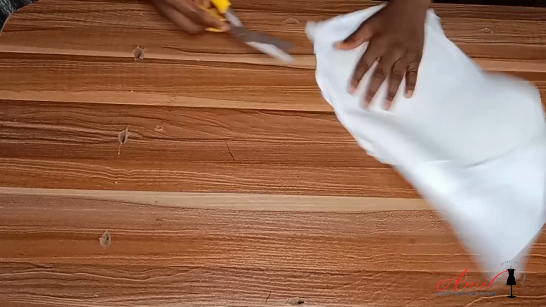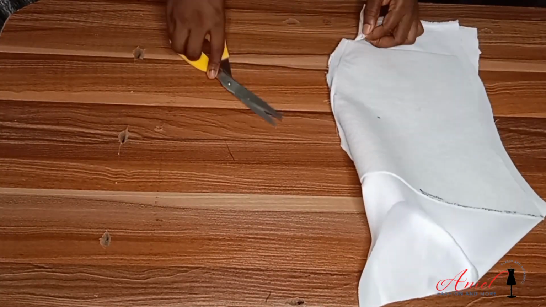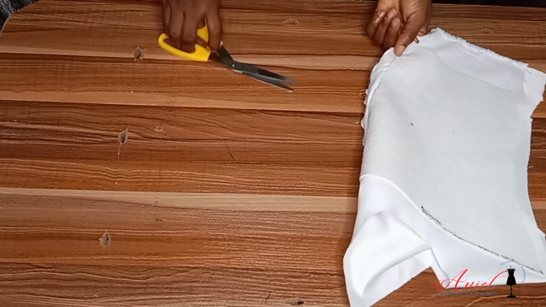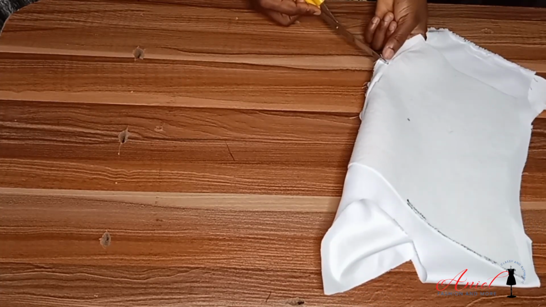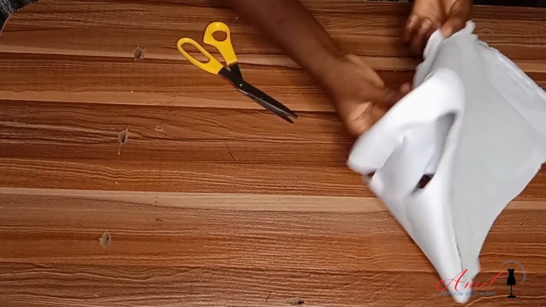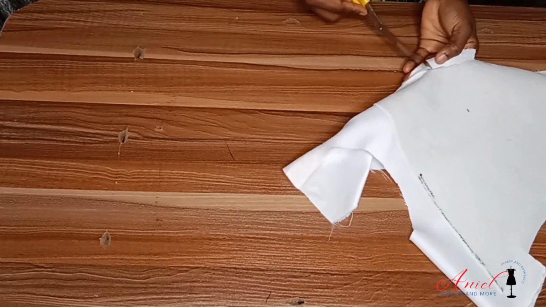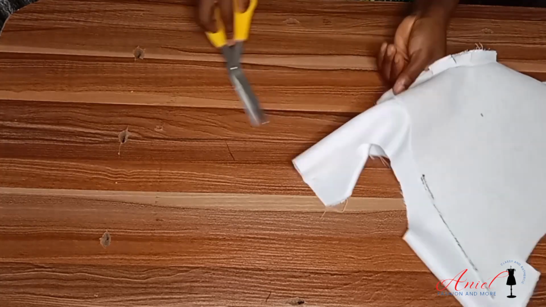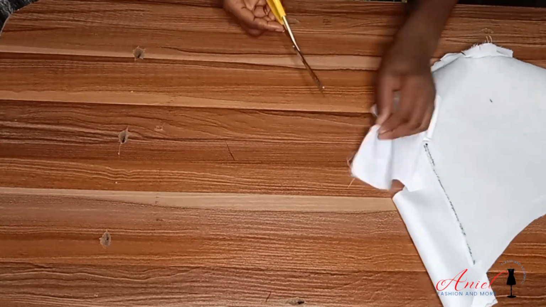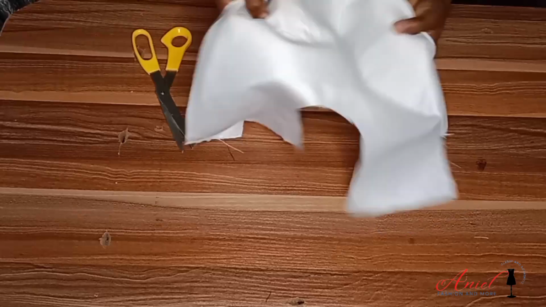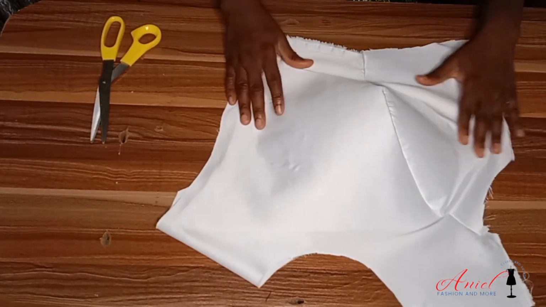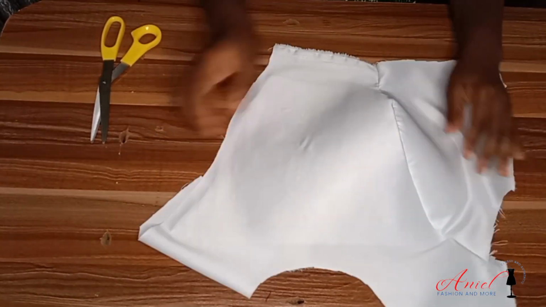Now I have gone ahead to sew it, and I will need to notch. I will need to open the seam, and you need to take your time to notch. Please, when notching, you have to be careful so as not to cut through the seam allowance. So I am going to take my time to notch pointy parts so that it will make the curvy part easy to open up. You can see how beautiful it is looking even when I've not even ironed it yet.